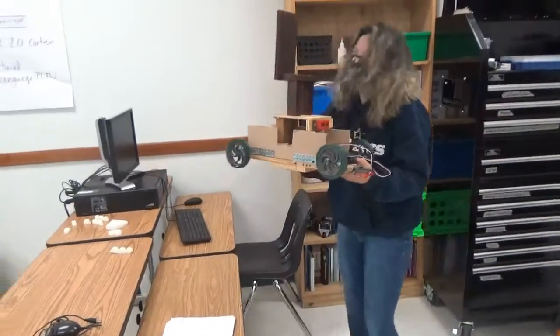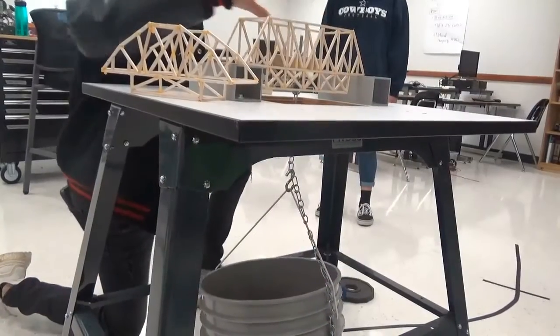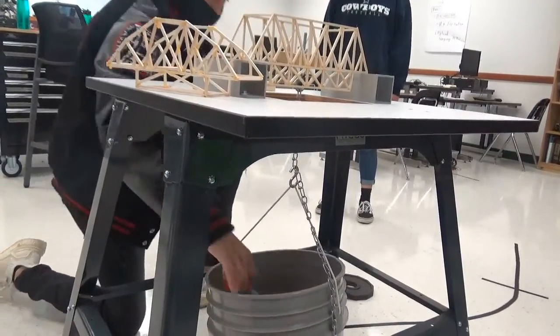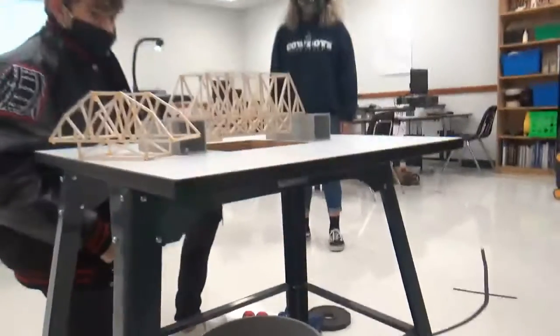So we have a lot of fun in engineering, and we do a lot of really cool things and learn a lot about engineering. You should join engineering because it's a lot of fun and you learn a lot, and if you like math, it's really like the place to be, if that makes sense.